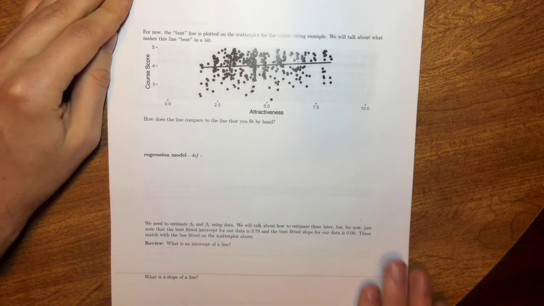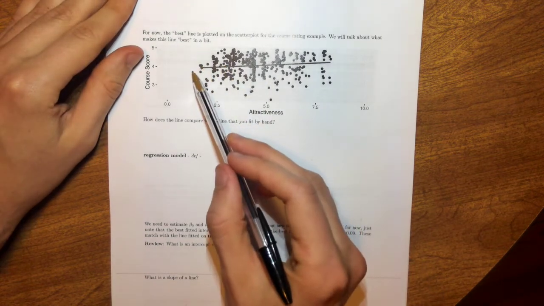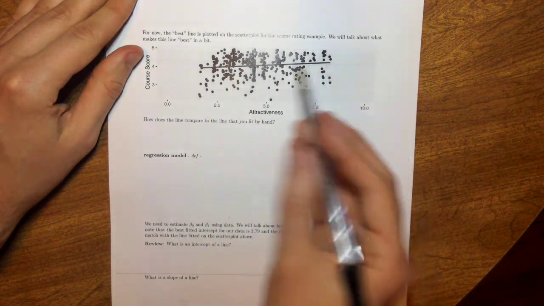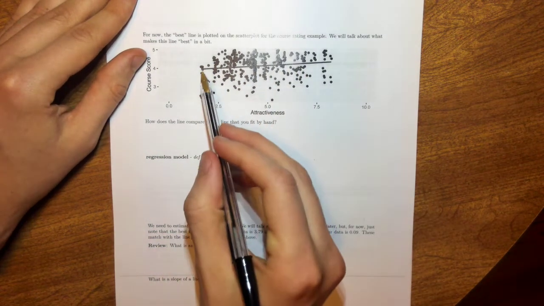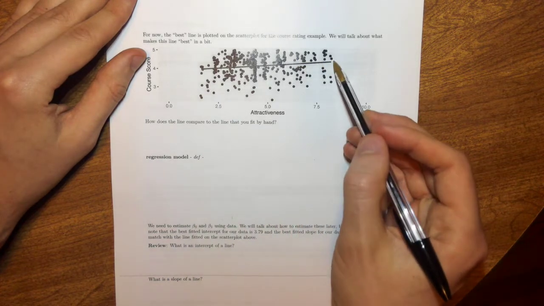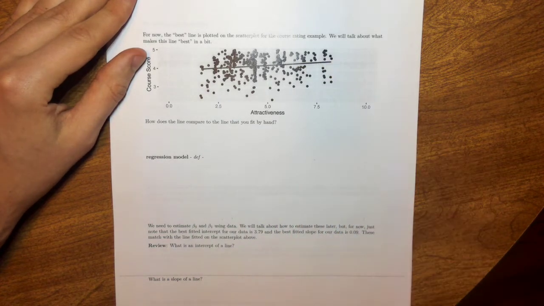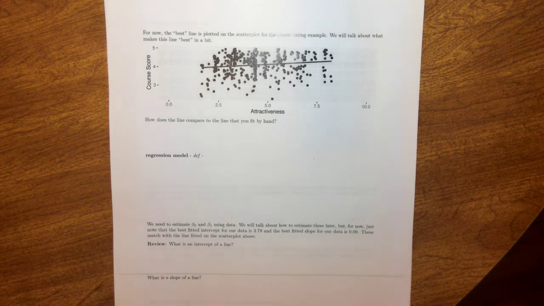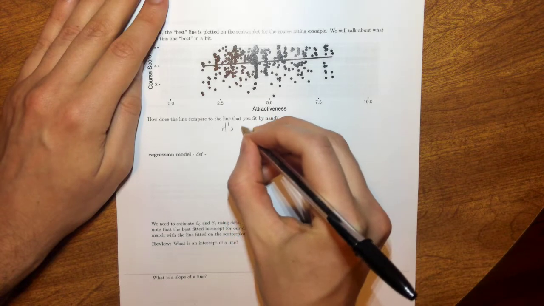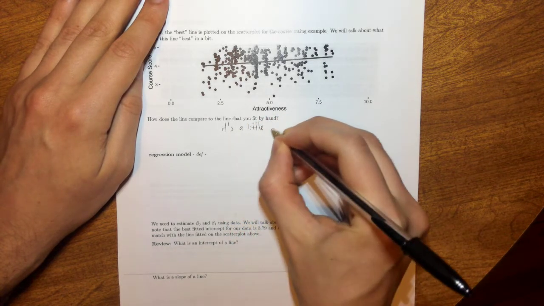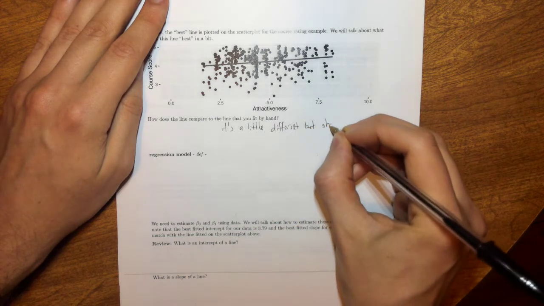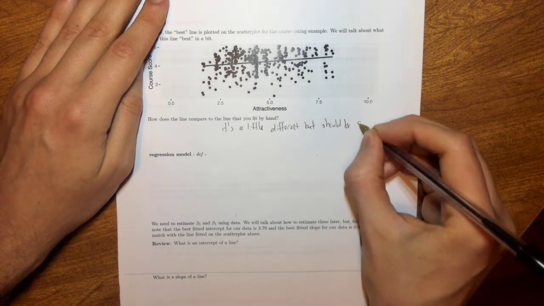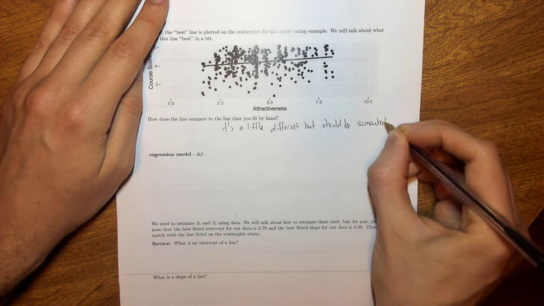For now, the line of best fit is just given here in this plot. You can see it, that's this best fit line. We don't really know what best means yet, except it's doing a good job of keeping the points as close as possible to the line. The best fit line should be a little different, but somewhat close to the line that you drew by hand.